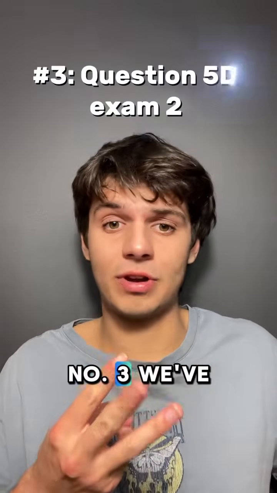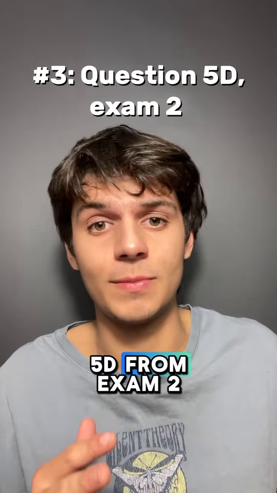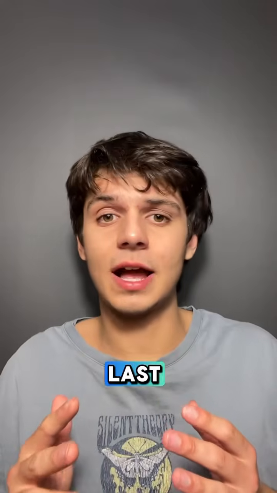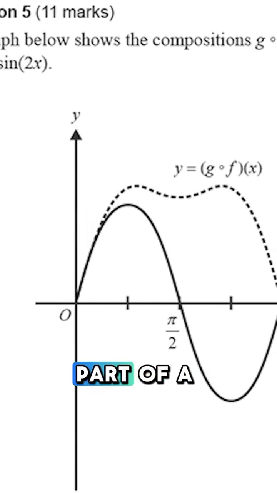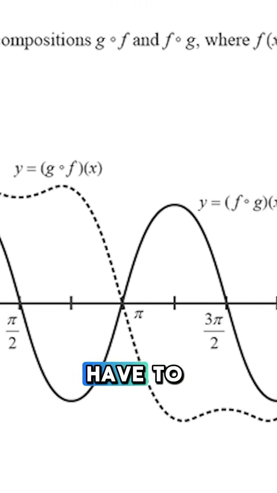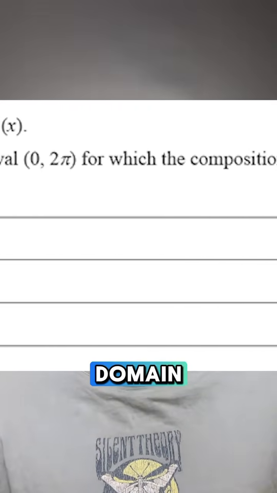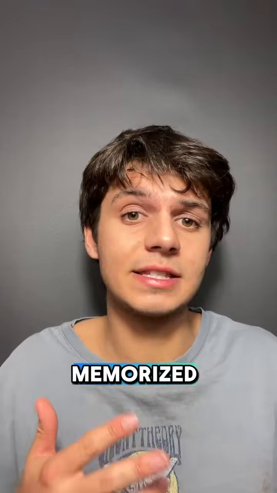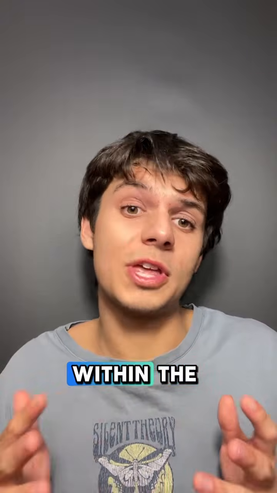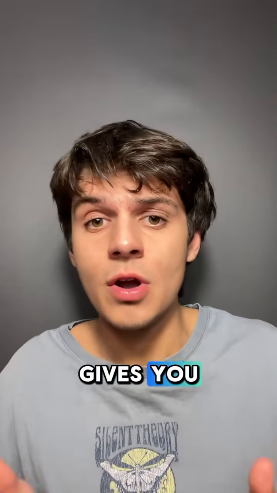So coming at number 3, we've got question 5D from exam 2, which happens to be the last question of the paper. This is actually part of a larger question where students have to respond to a sine times cosine graph within a restricted domain. Make sure you've memorized the method of finding a range within the domain that the question gives you for any kind of graph.